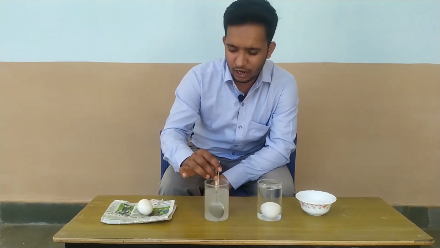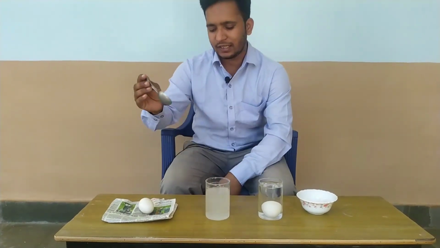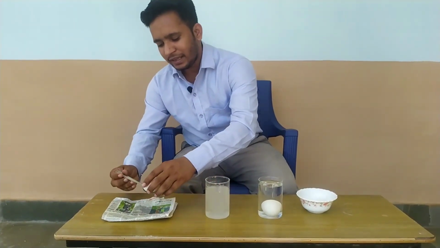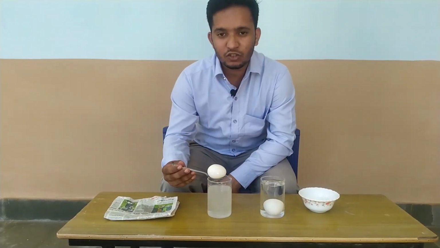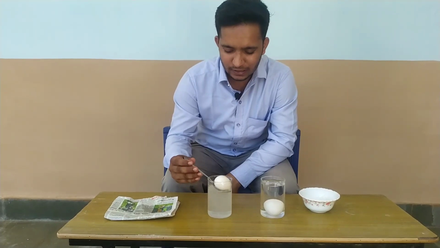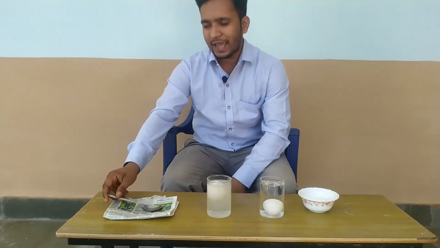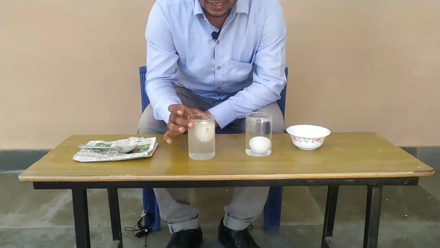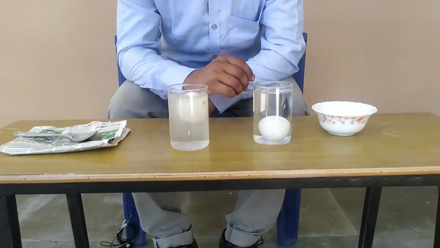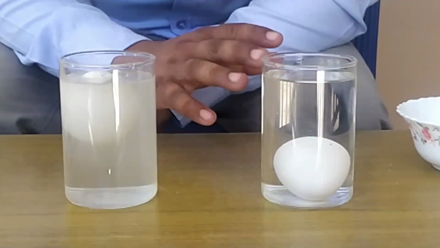After mixing it with salt, you can see the buoyancy of this egg changed as the density of the water increased. So, the egg, for the second time when we tried, did not reach the bottom, and now for the third time we are once again putting this egg inside this second glass. Now you can see it is clearly visible that the egg in this second glass is floating, while the egg in the first glass is sinking.